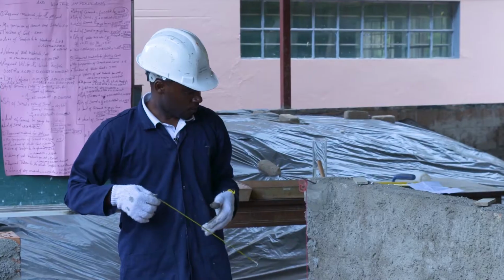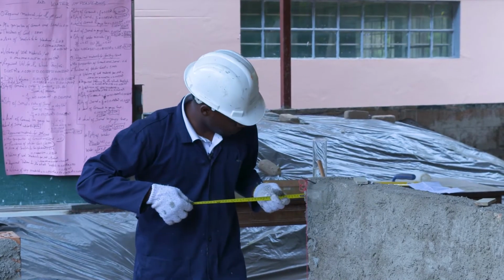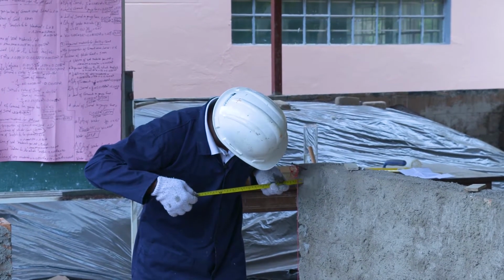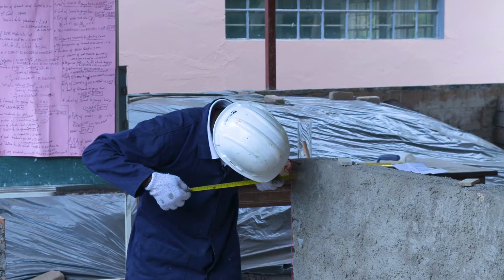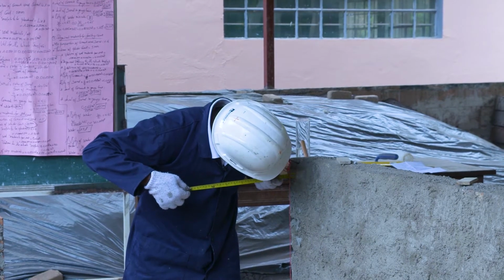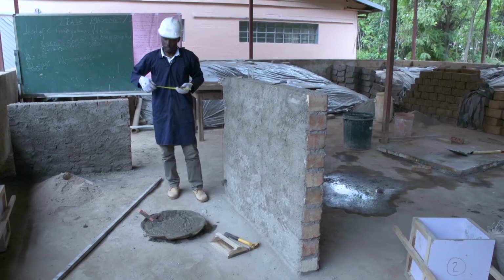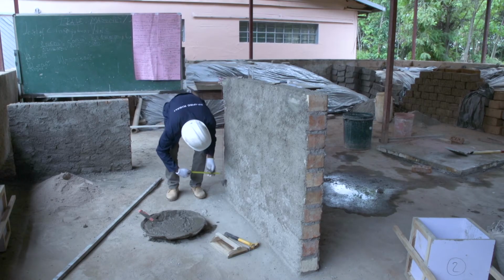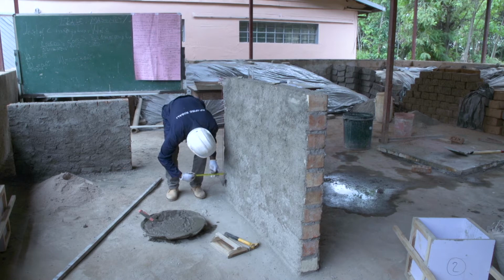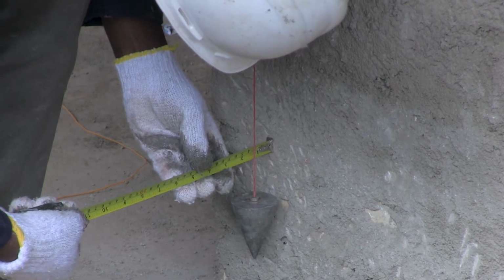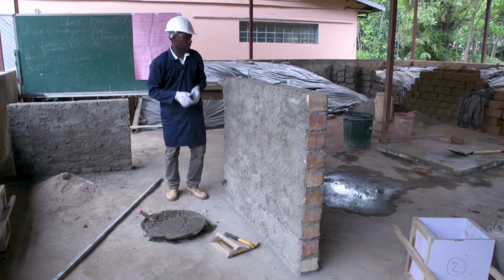Okay. So let's take the distance from this dot up to the string of this plumb bob. Here we find 2.5 centimeter. Okay? So let us measure this other distance. Here we have 3.5 centimeter.